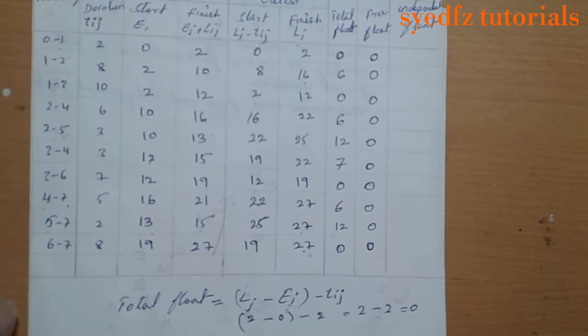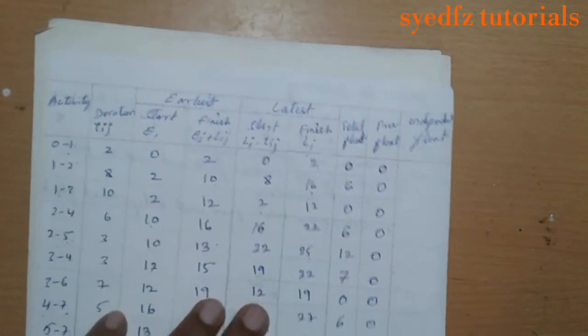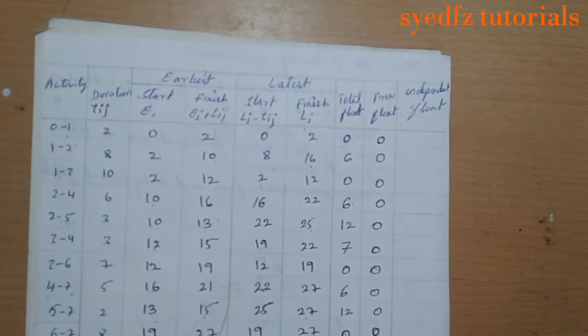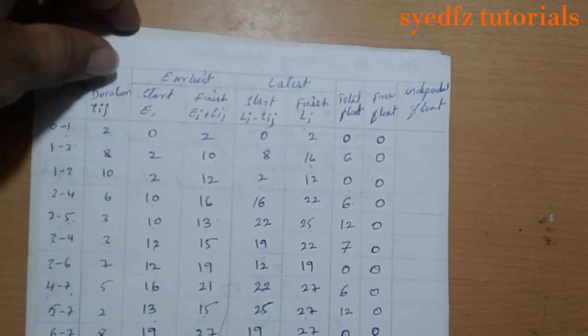Now calculate the independent float. How will the independent float be calculated? Independent float will be calculated by the following formula. What is the formula?